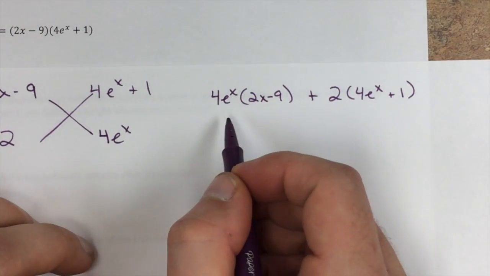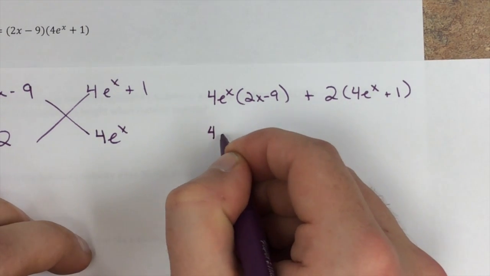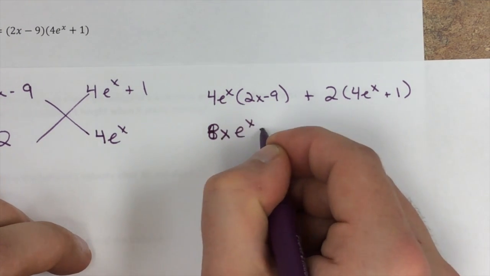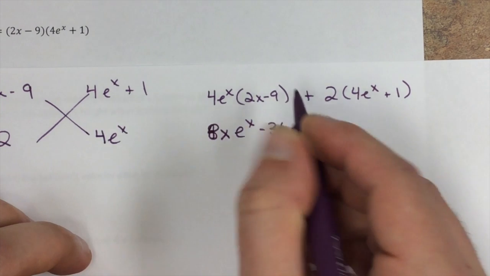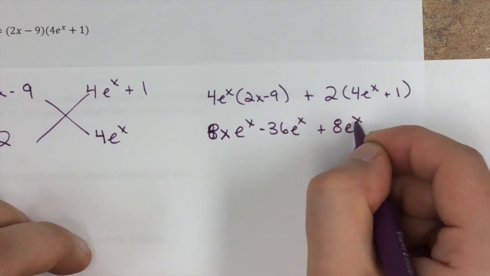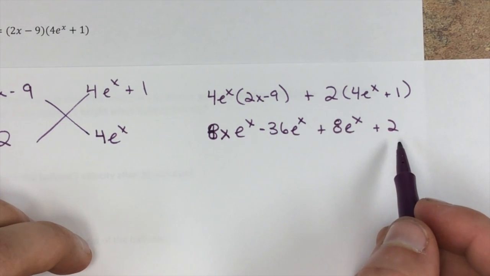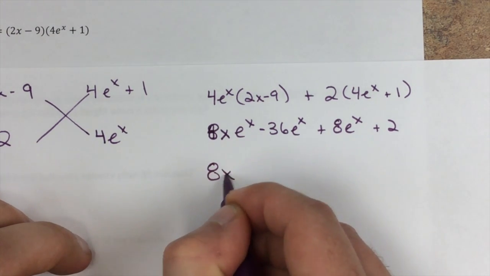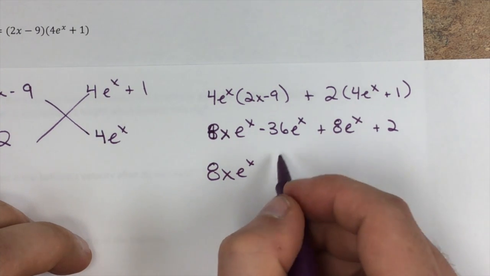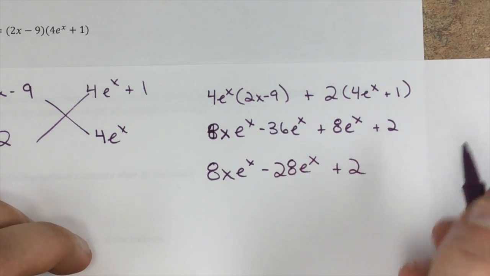Now, just to be perfectly clear, we're going to distribute that 4 e to the x. So I have 4 times 2 is 8x e to the x minus 36 e to the x plus 2 times 4 e to the x is 8 e to the x plus 2. And I see that I have two like terms, so I can simplify this. So I'm going to have 8x e to the x. Negative 36 plus 8 is negative 28 e to the x plus 2.